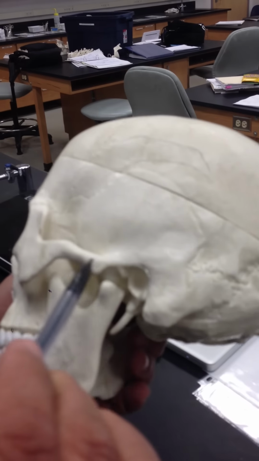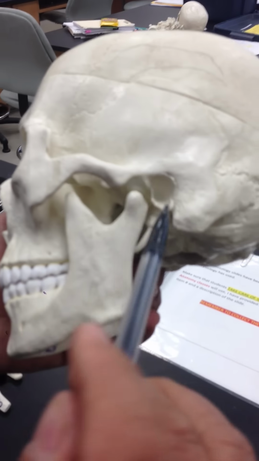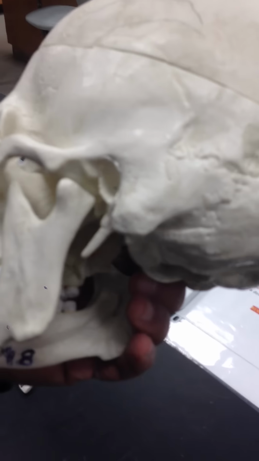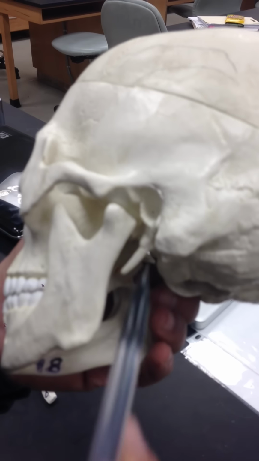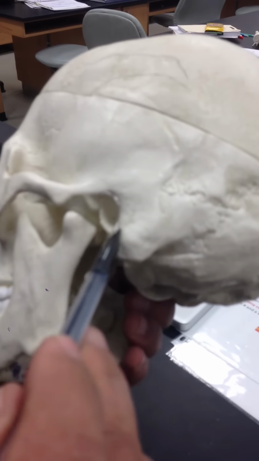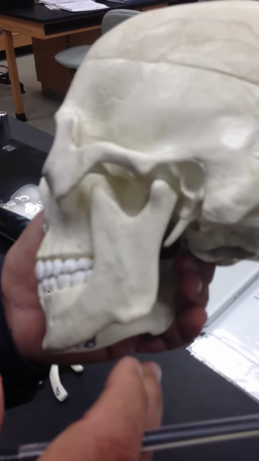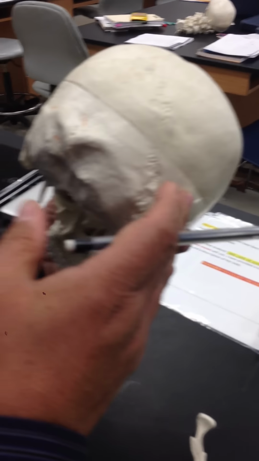If you go lower down, we have here the zygomatic arch. More down, more back, we have this opening for the ear, outer ear, called the external auditory meatus. Back to it, we have the mastoid process. Okay, the mandible, we are going to discuss it in details later. Okay, this is all what you need to know for a side view.